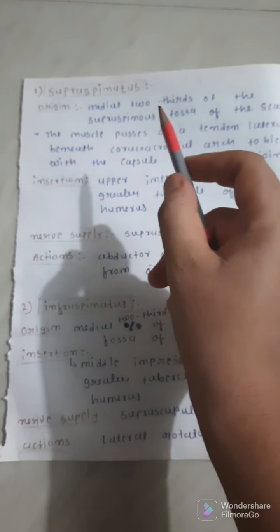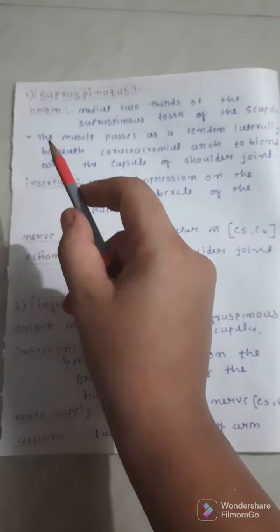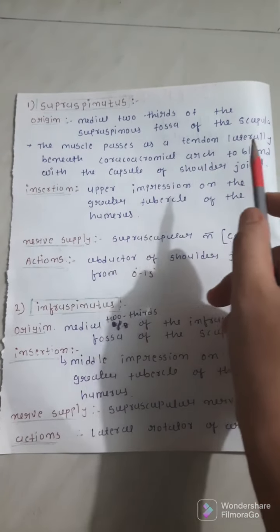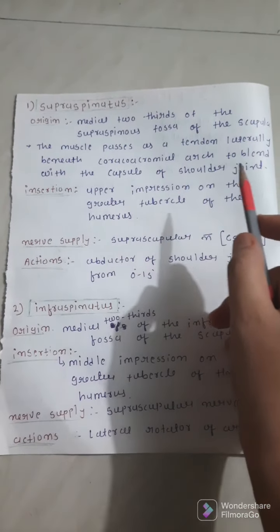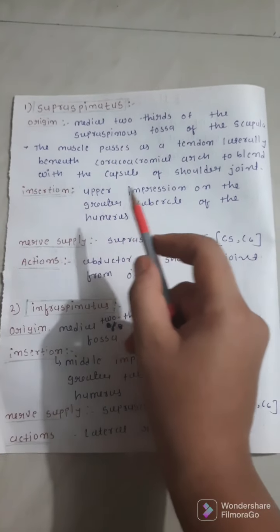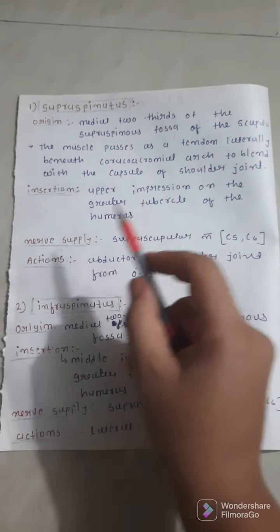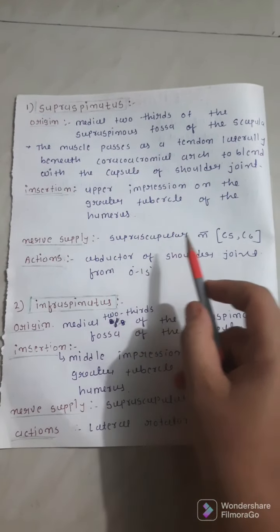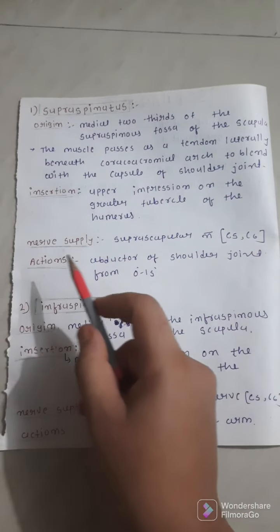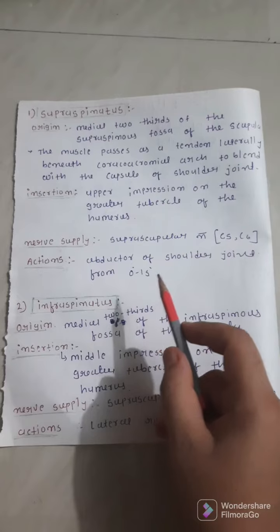Supraspinatus origin, medial 2/3 of the supraspinatus fossa of the scapula. The muscle passes as a tendon laterally beneath the coracoacromial arch to blend with the capsule of the shoulder joint. Insertion, upper impression on the greater tubercle of the humerus. Nerve supply, suprascapular nerve C5 and C6. Action, abductor of shoulder joint from 0 to 15.